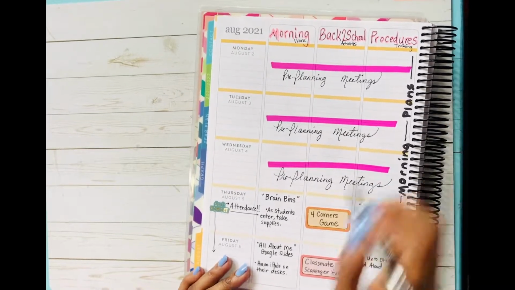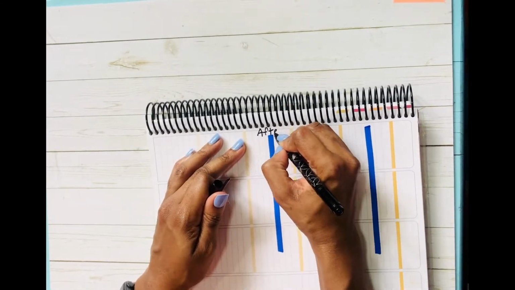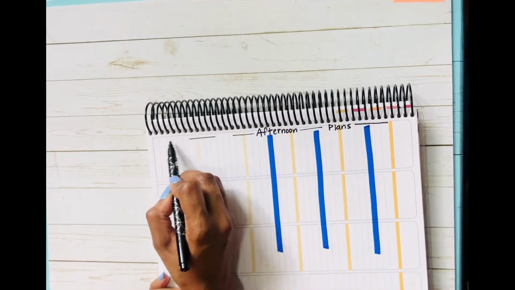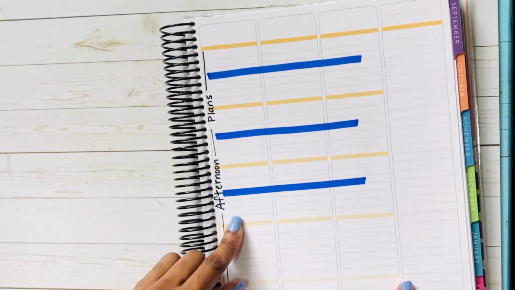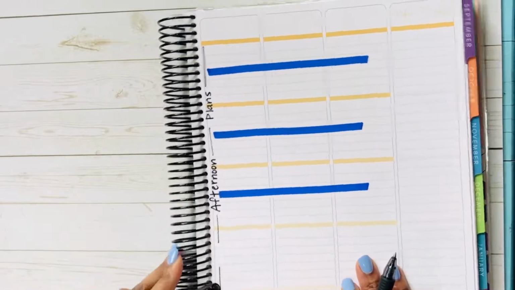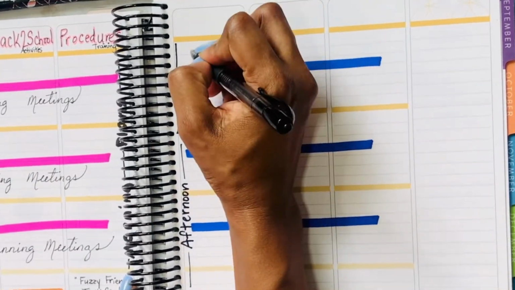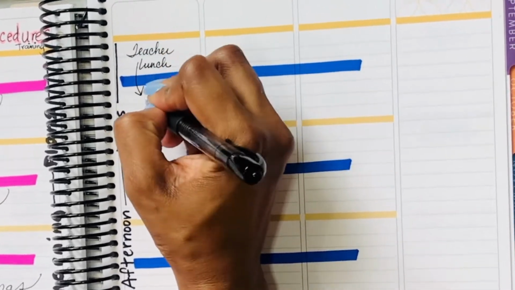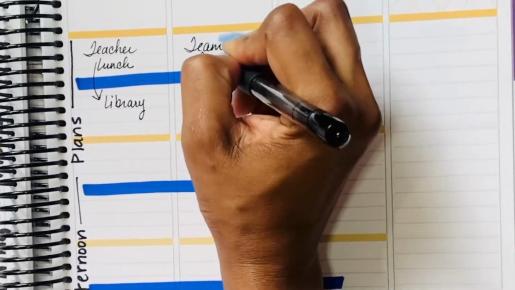And since we're starting on a Thursday, I'm also adding in my to-dos and pre-planning notes. So now that I'm focusing on the afternoon plans, I'm adding in some of those meetings that we have during pre-planning and some of the other to-dos that I need to focus on during those pre-planning days. And then I'll get to the lesson plans for my second group, which will still focus on procedures, relationship building, and those afternoon routines.